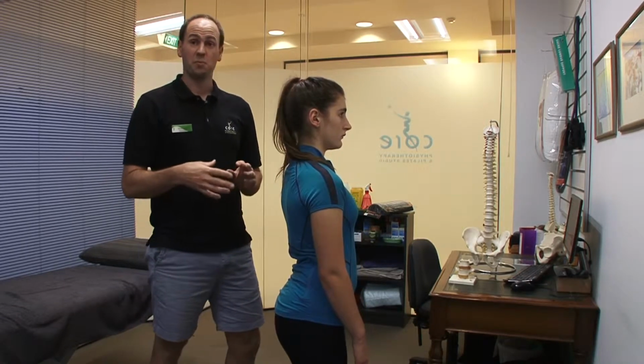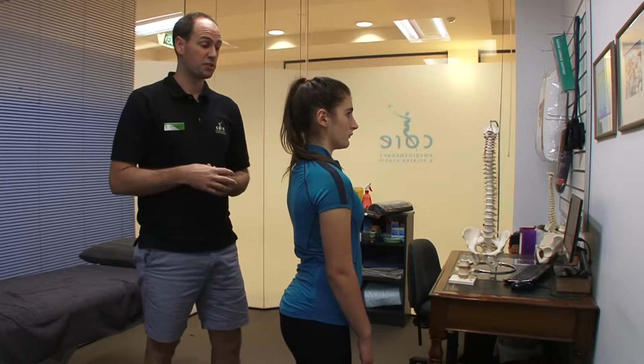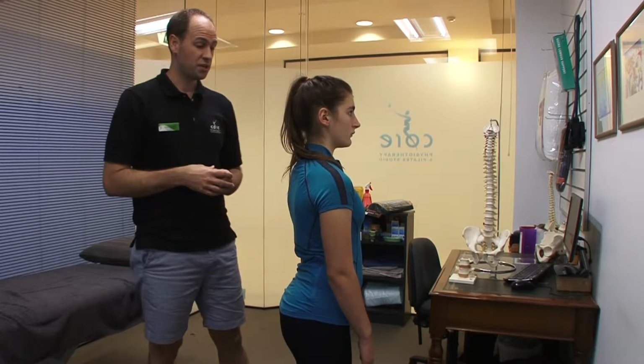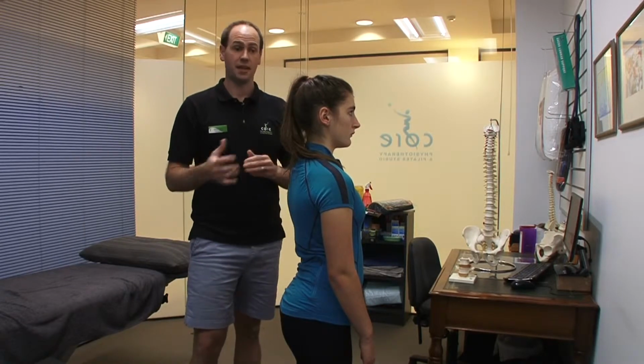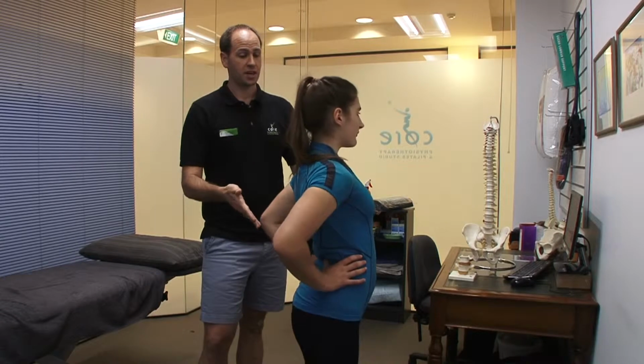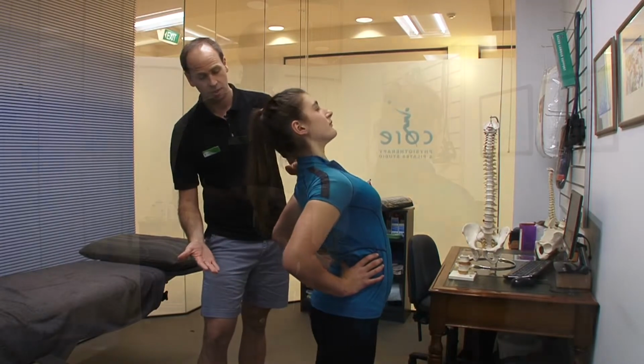then we go into a more mechanical assessment of their movements. One of the things that we look at very commonly with people with disc injuries is how well they extend their back. So we're just going to get Olivia to put her hands on her back and arch her back backwards.